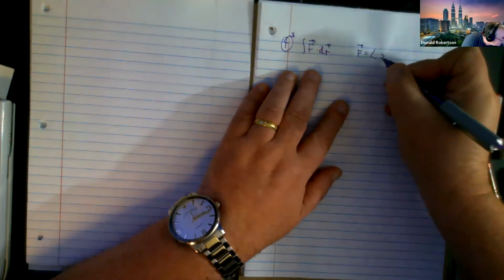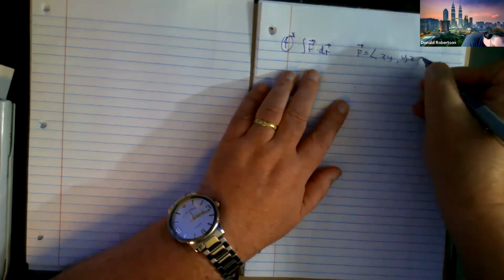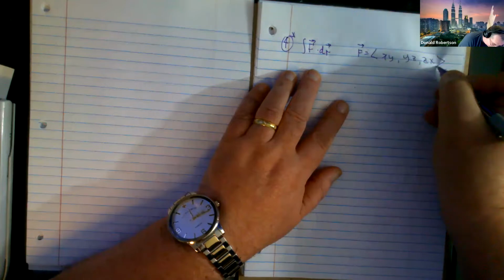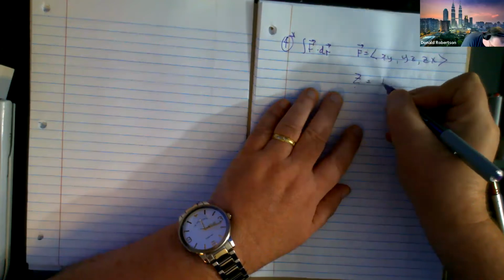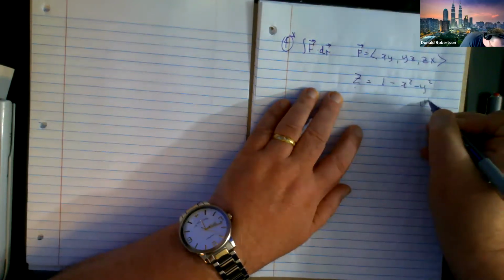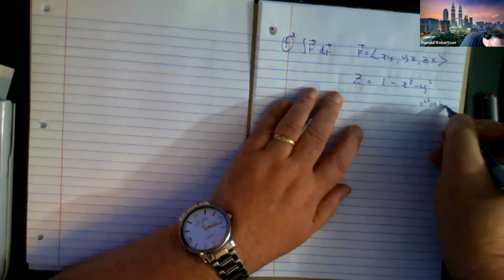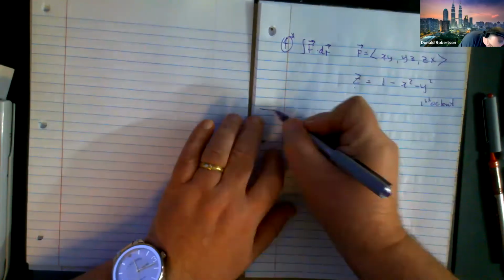This fella is xy, yz, zx. The z that we're talking about is 1 take away x squared, take away y squared, and again it's in the first octant.